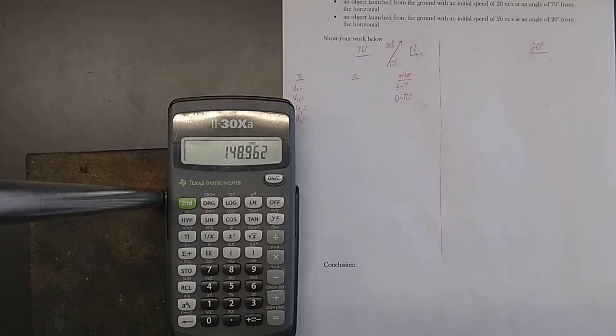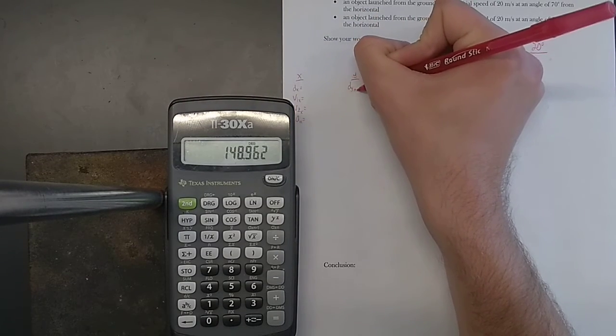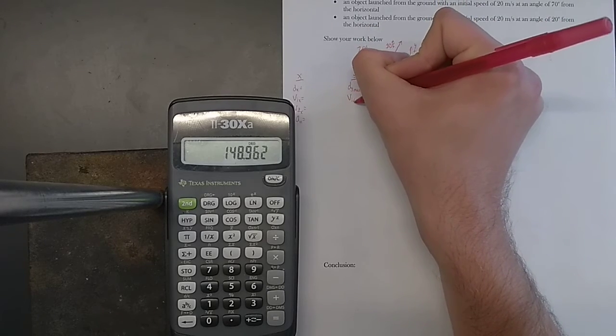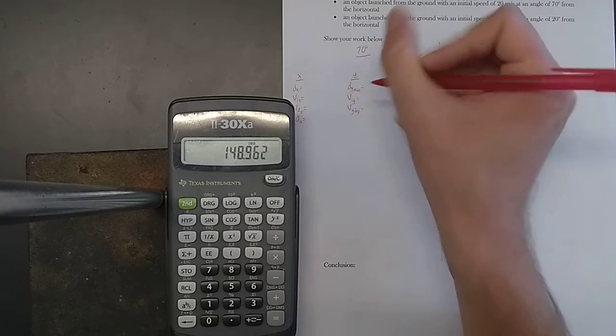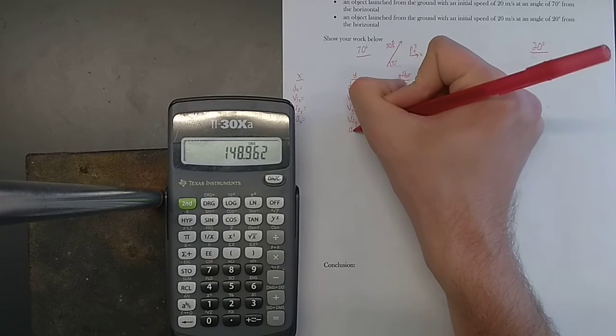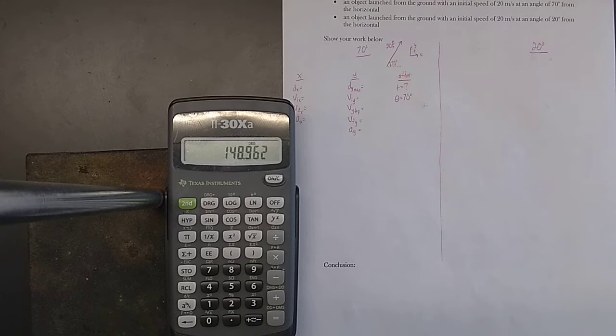There we go, hopefully that's focusing better. In the y direction, we might want to know the maximum height. We might want to know the initial velocity in the y direction, perhaps the y velocity at the very top of the flight, the final y velocity, and of course, the acceleration in the y direction. These are pretty standard, they don't really change.